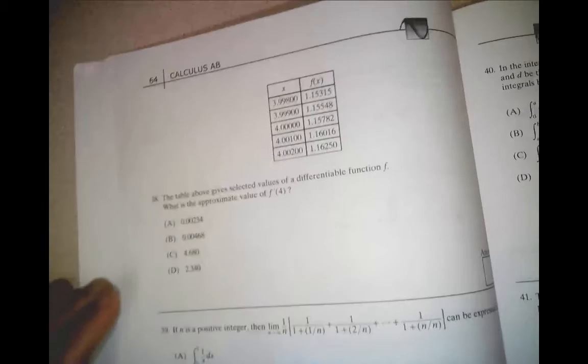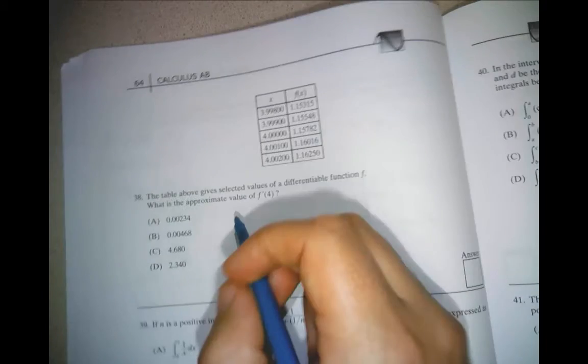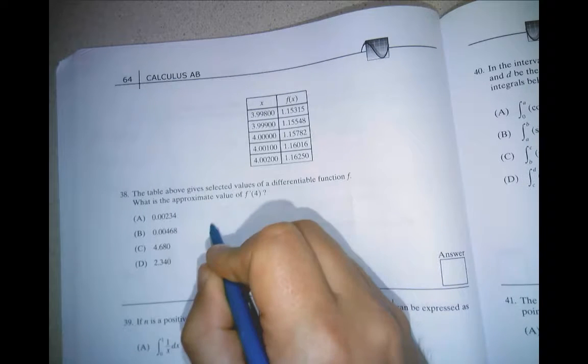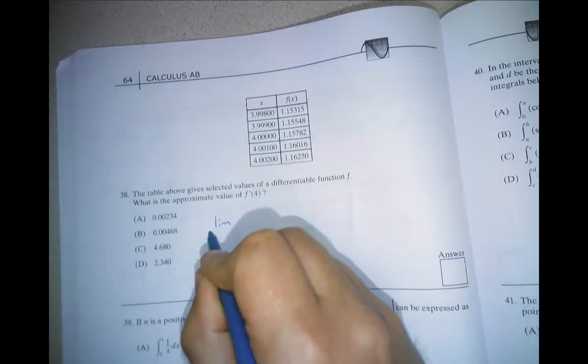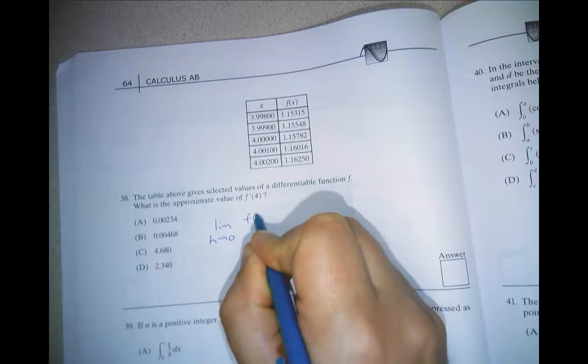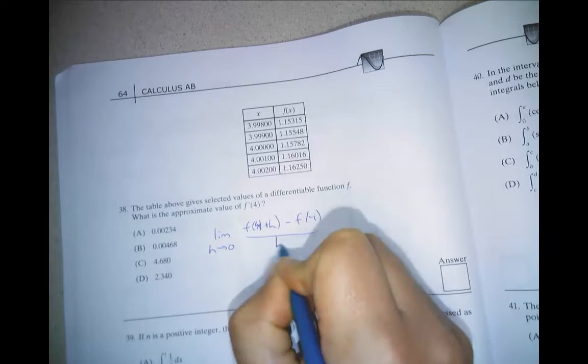Okay. Another table problem. What's the approximate value of f prime of 4? Well, let's see here. f prime of 4 is the limit as h approaches 0 of f of 4 plus h minus f of 4 all over h, right?